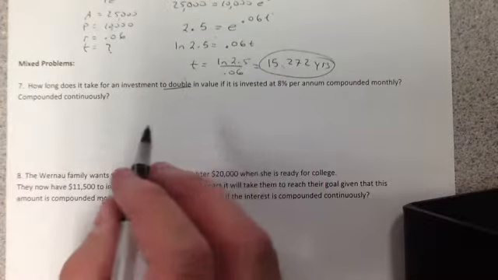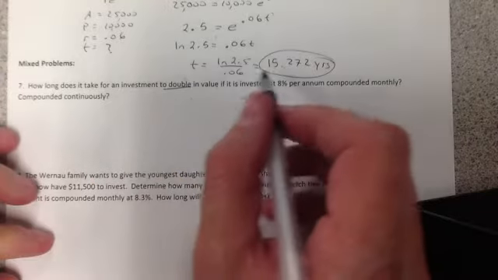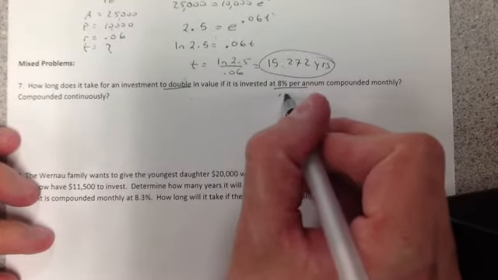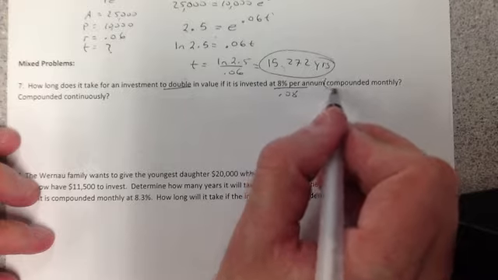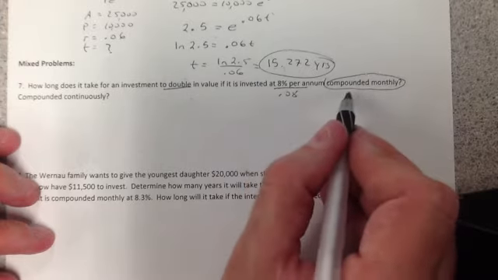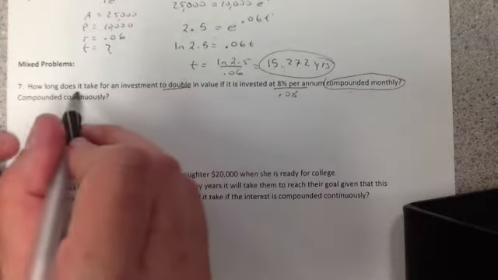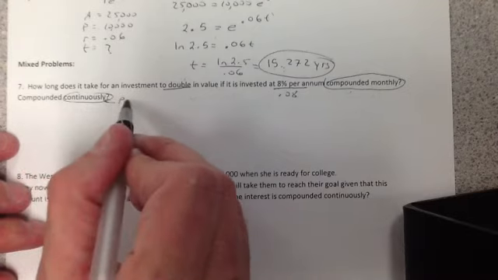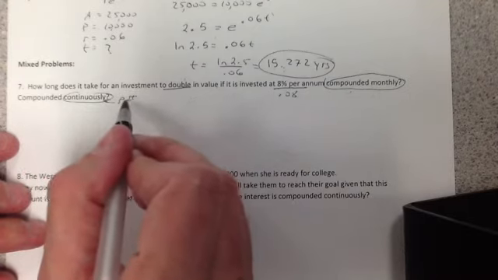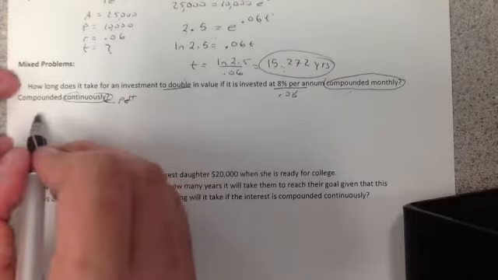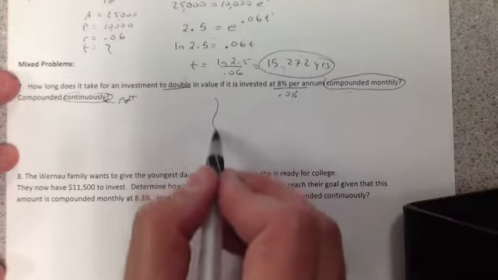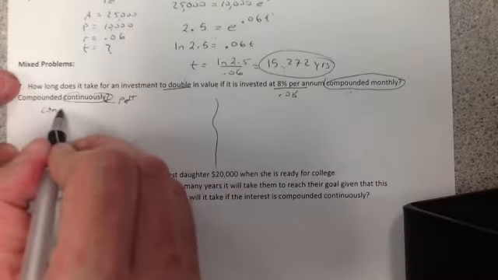Now, they didn't give us P and A this time. If we're going to invest it at 8%. Now, we have two problems: compounded monthly, which is our compound interest, and then we're going to do compounded continuously, that's Pert. Okay? So we've got two problems, so we'll split it up. Let's do compound first.